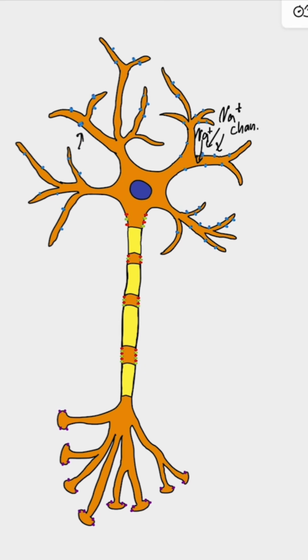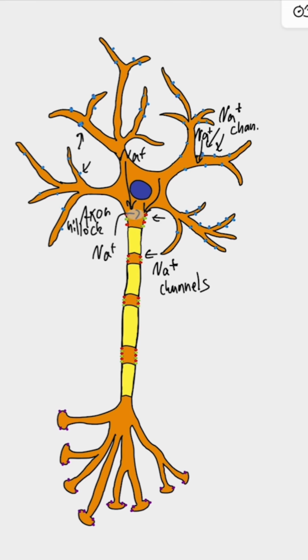If that happens to enough of these channels and we have enough sodium, then the sodium will diffuse down to that area of the neuron, which is called the axon hillock. Starting at the axon hillock, we have these red things, and the red things are voltage-gated sodium channels. If enough sodium diffuses down here, it's going to raise the voltage enough that those red channels are going to open up and they're going to allow sodium to flow through them. That will raise the voltage in that area, which causes the next red channels to open up. That continues down the entire axon, and we have sodium coming in at every red channel.